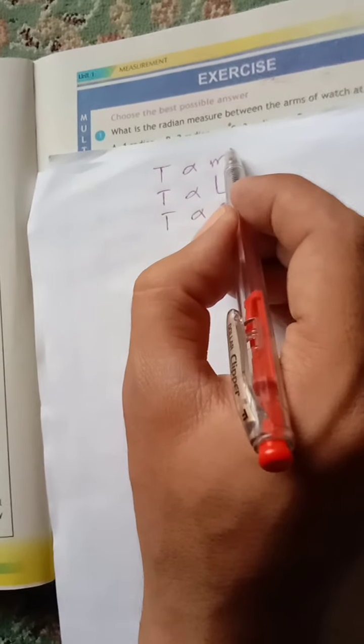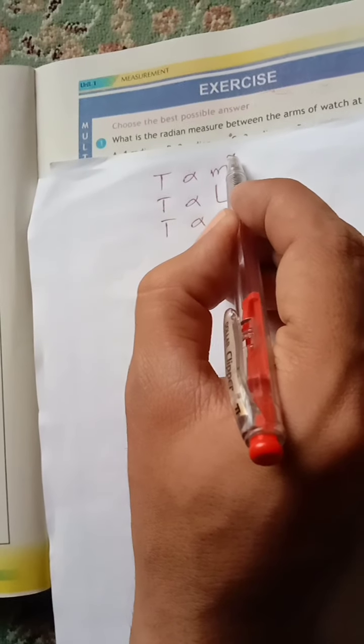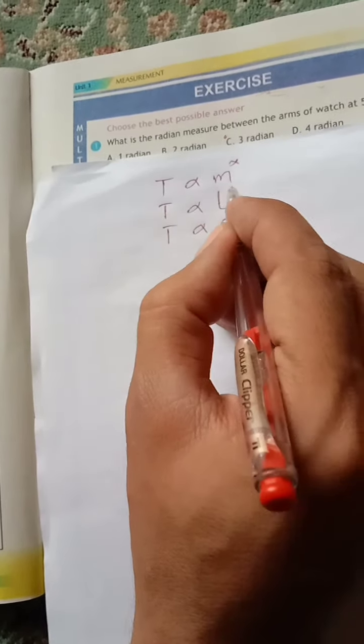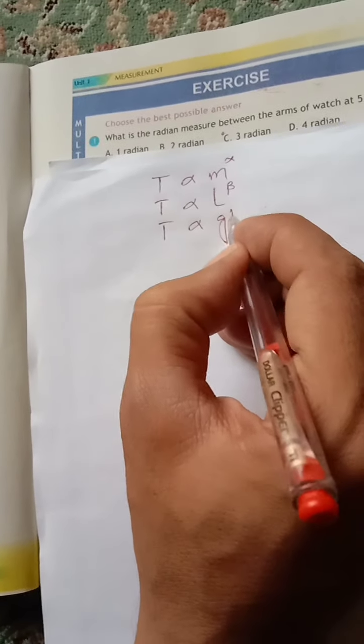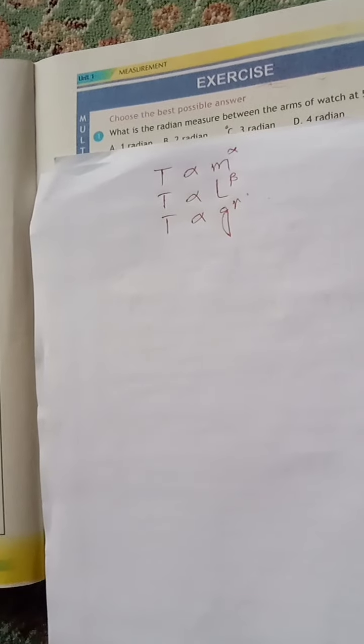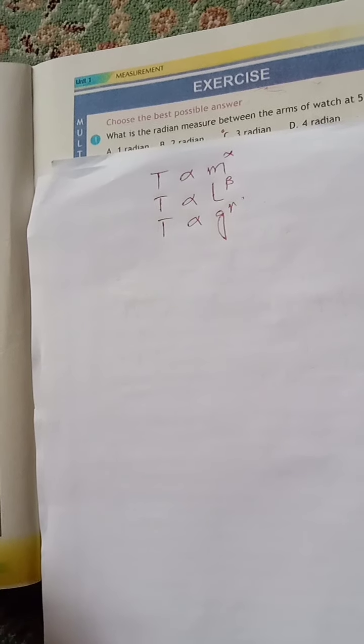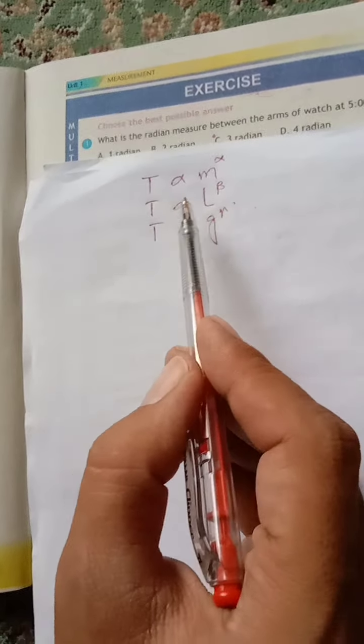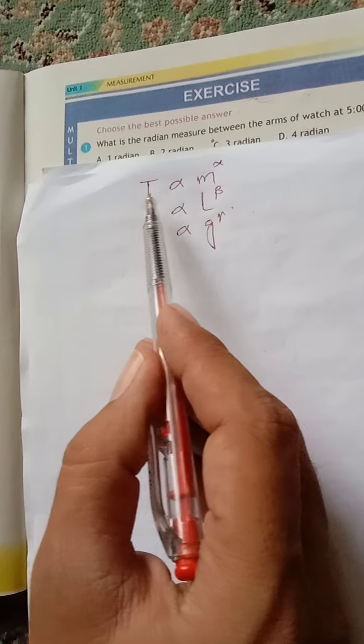So now let me write the powers of these: m power alpha, L power beta, and g power gamma. Why am I writing these powers? Because we are not sure. According to the given statement, maybe the time period of the pendulum is not depending on the mass.